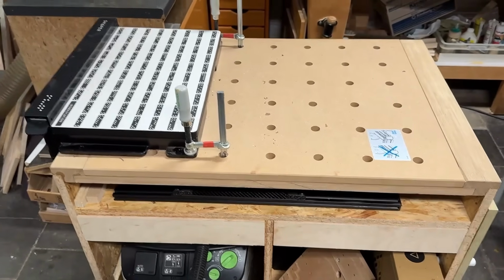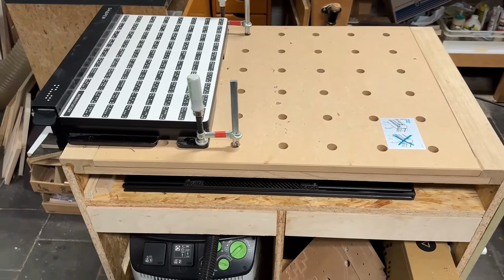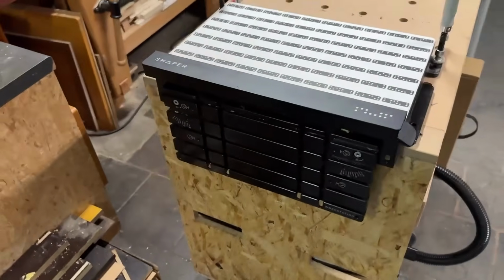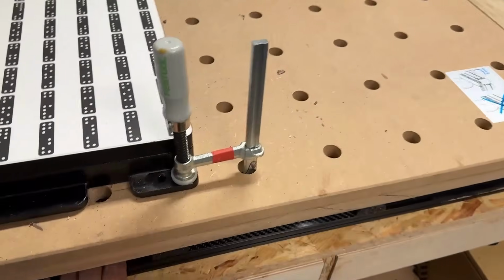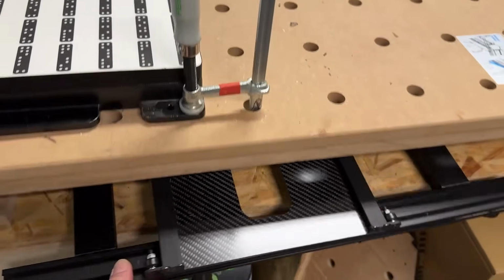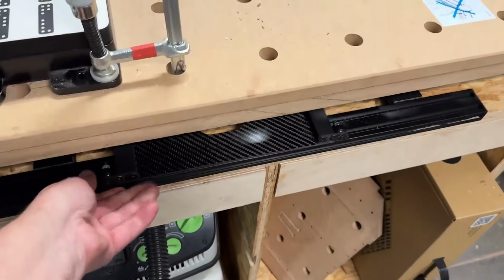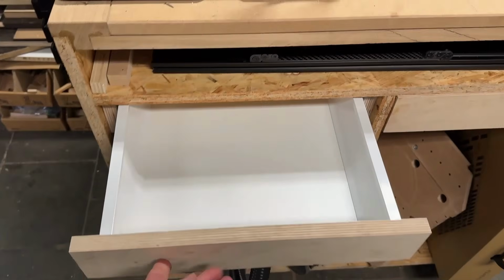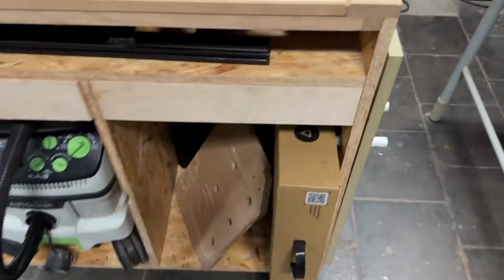So here we have my Shaper Origin caddy. As you can see, this is the workstation room. Here we have my Z-sled, drawers from IKEA, very good quality for no money.